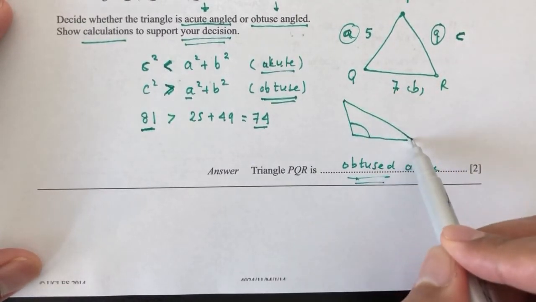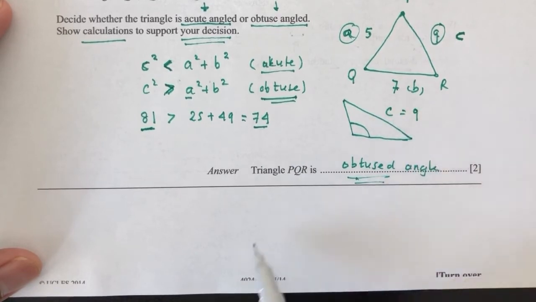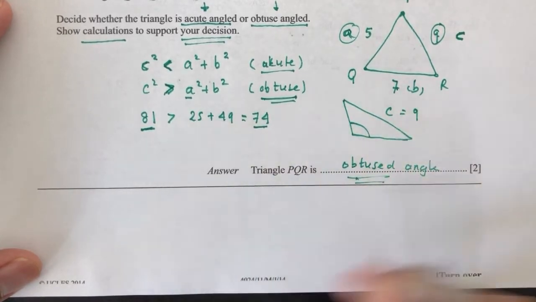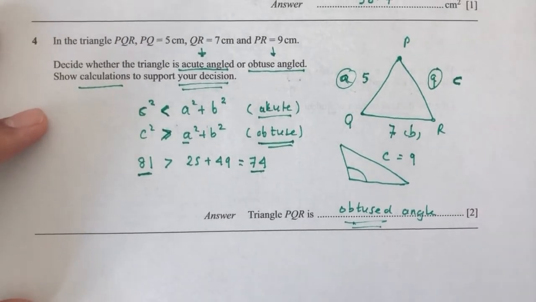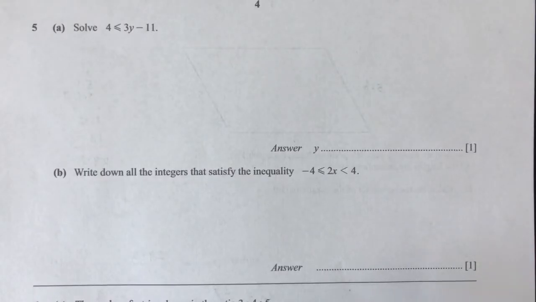This is the side C, which is 9. Obtuse angle for this triangle. That is question part C, part 4. Moving on to question number 5, part A.